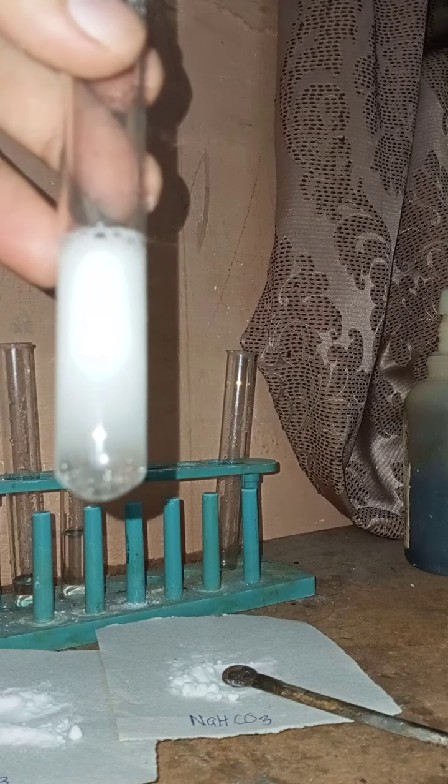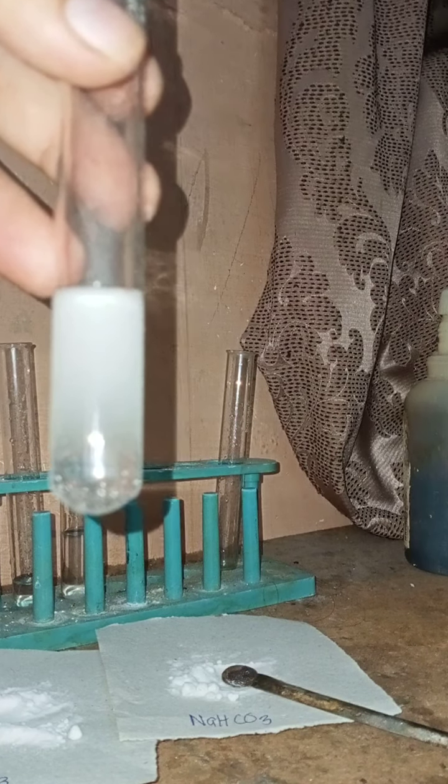We shall add a drop of acid so that we can see the reaction well. You can see the effervescence of the carbon dioxide gas that we can easily see. So this is how we can see the effervescence of carbon dioxide gas.